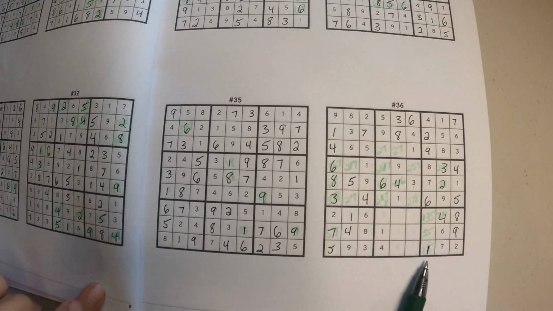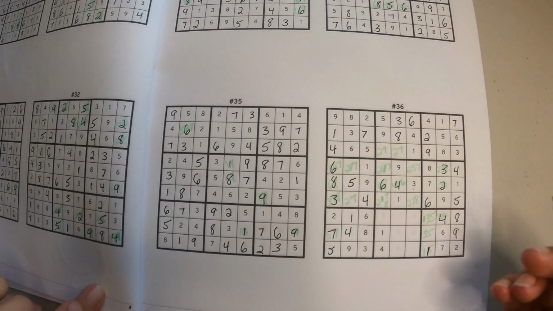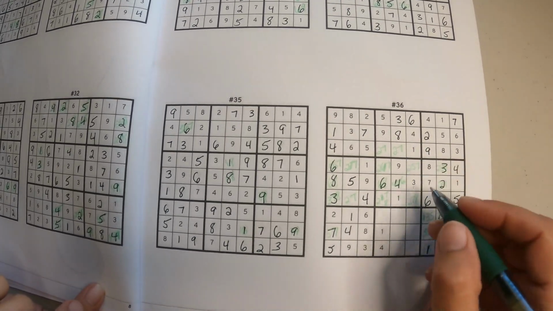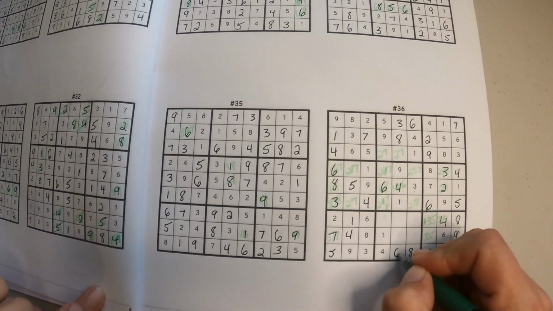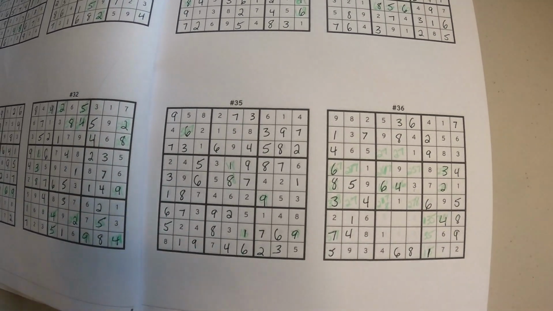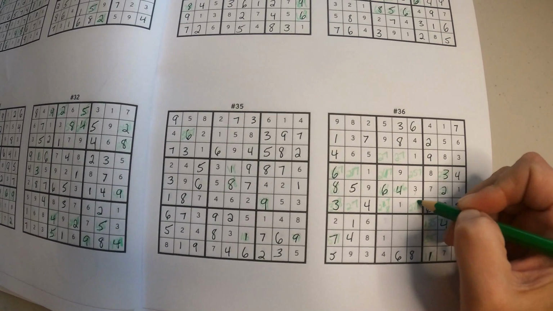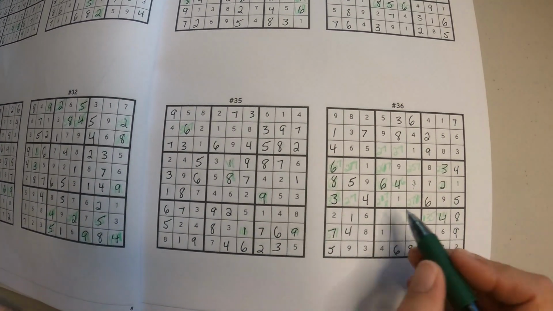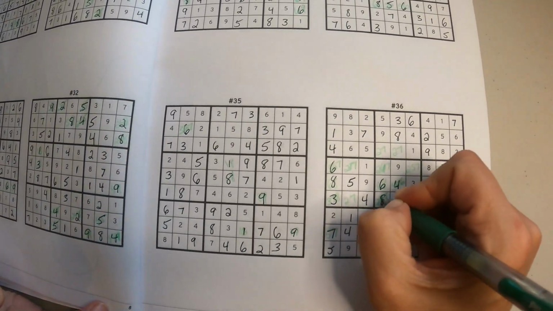So we do this row 1, 2, 3, 4, 5. We're missing 6 and 8. There's a 6 there, so 8, 6. And so then we can get rid of this 8 here. So the only place the 8 can be in that row is here.